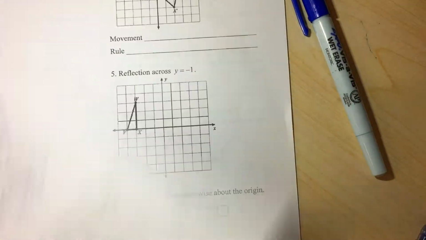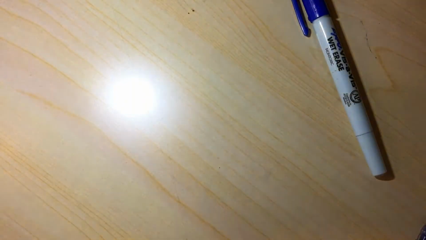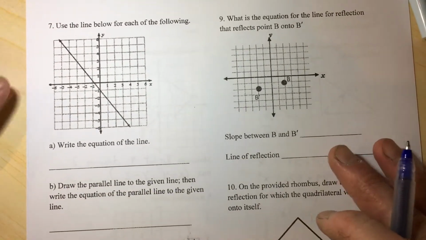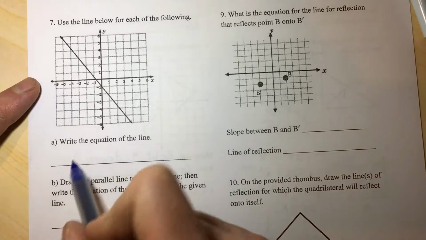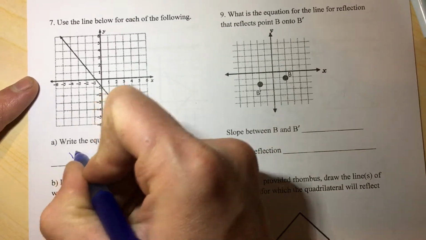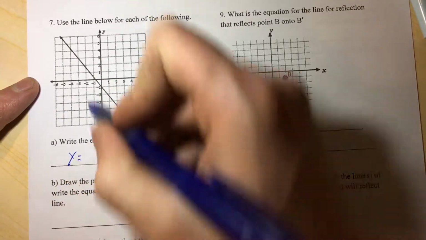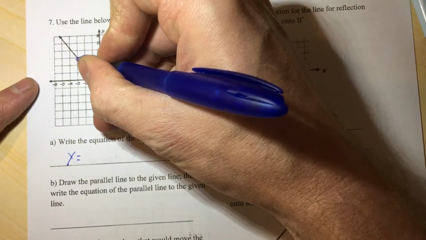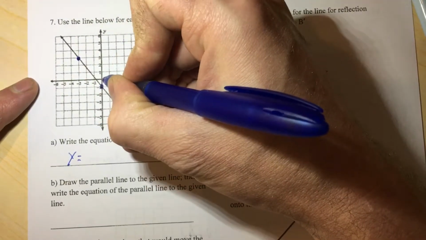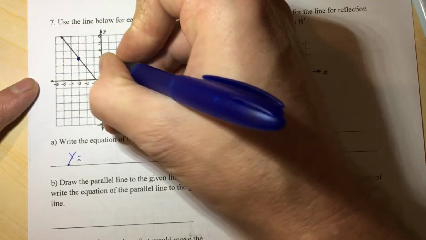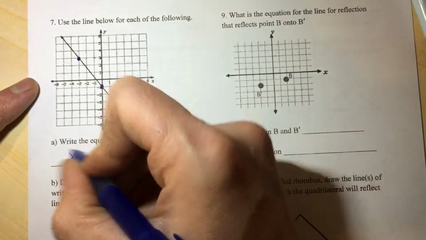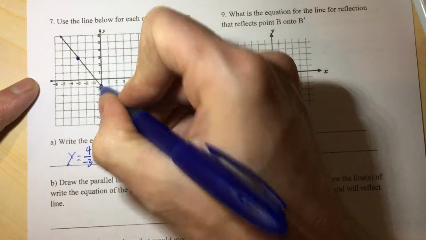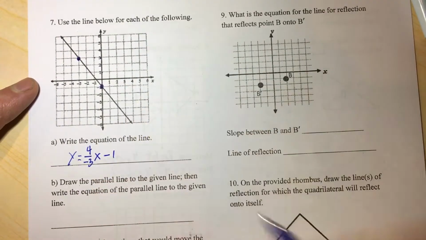All right, so up next, we have use the line below for each of the following. Okay, so it says write the equation of the line. Well, the things that you need to know for the equation of the line are your slope. So we're going to start at our lattice points, and I'm going to go up until I see another lattice point. Oh, right there. Okay, and so it's positive 1, 2, 3, 4, and negative 1, 2, 3. So we have 4 over negative 3 x, and it's crossing the y-axis at negative 1, so minus 1.